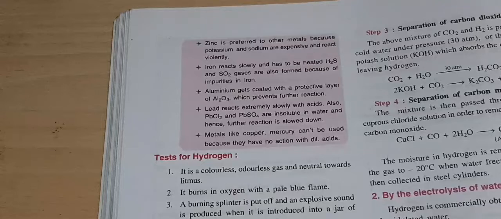Aluminium has a problem, it forms an oxide layer, and the reaction stops after some time. Lead also reacts very slowly, and after reacting with HCl or sulfuric acid, it forms two compounds, lead chloride and lead sulfate, which are precipitates, and again the reaction stops. And there are metals like copper and mercury which are below hydrogen in the activity series, so a displacement reaction is not going to take place. So with this I will finish this topic.